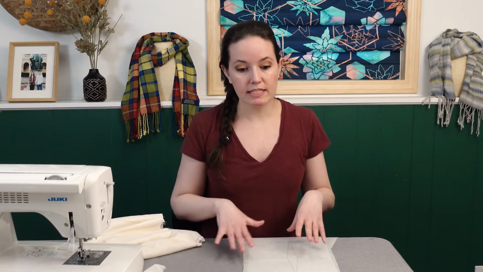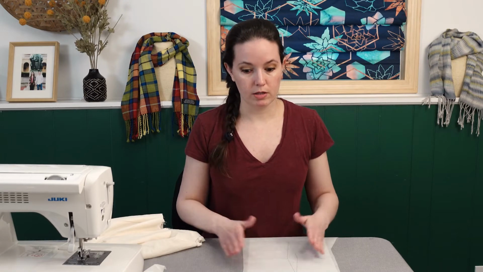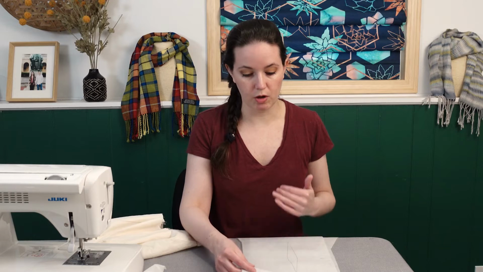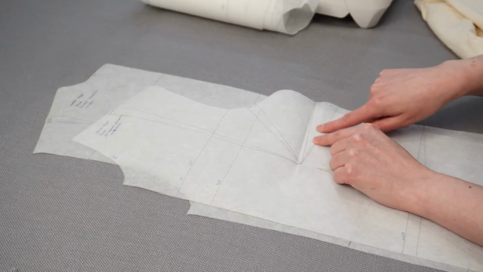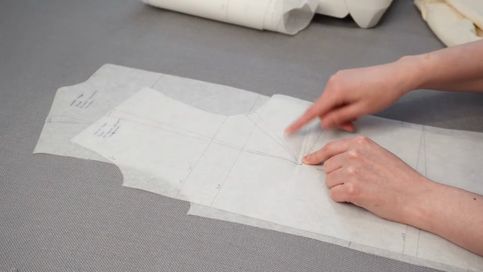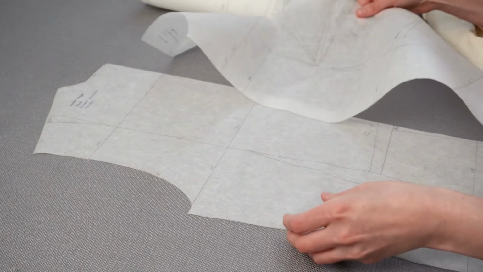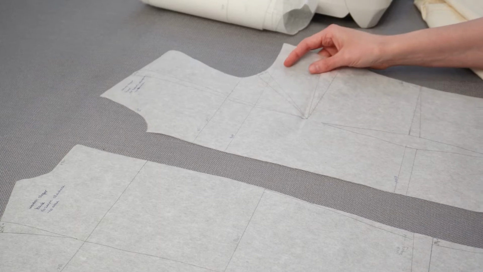So remember at the beginning I said you don't really know what darts the pattern maker is using when they're creating their blocks. That does still apply with the sloper. Like when you're using the sloper to alter, you don't really know if they've already included a dart here or a dart here. So you do have to do some matching and wiggling around.